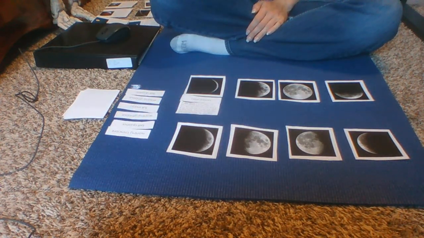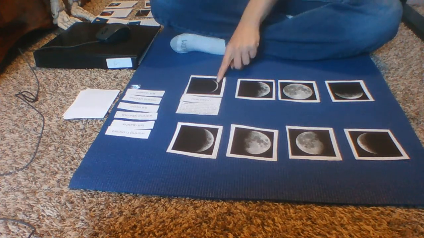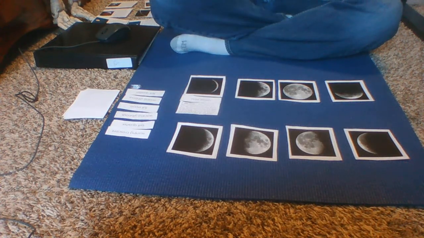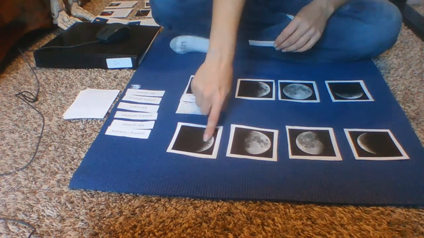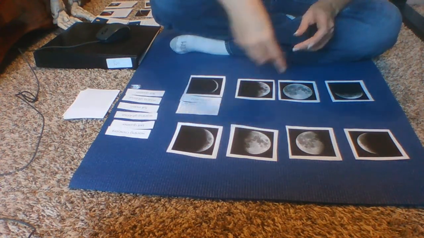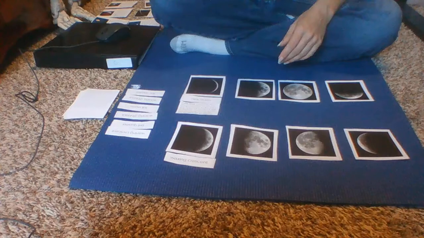Next for our phases of the moon, we're going to have waxing crescent. In the waxing crescent phase, this little bit of light that's right here starts to grow larger each day until almost half of the visible side of the moon is lit. Not quite half though, but almost. So, waxing crescent, we have this one. You can see here where this part is getting bigger.